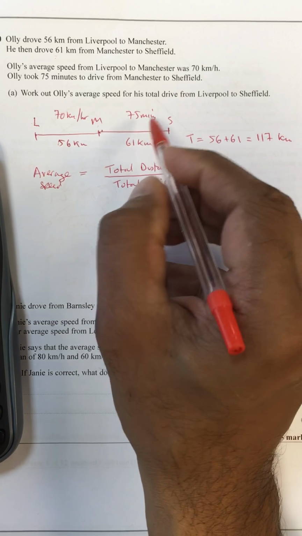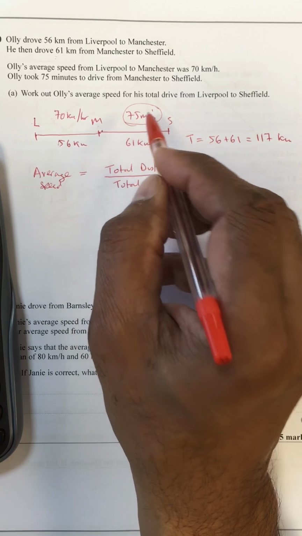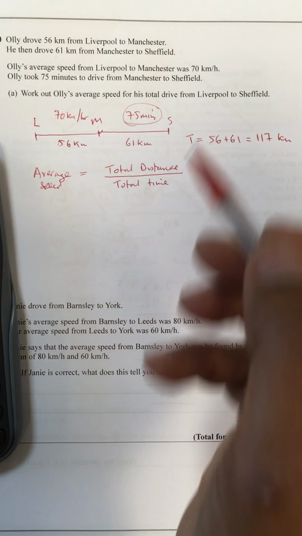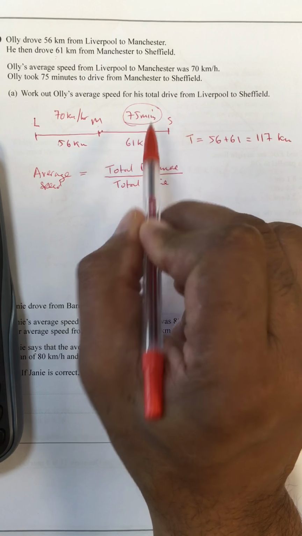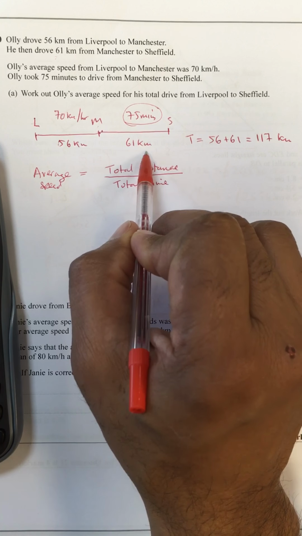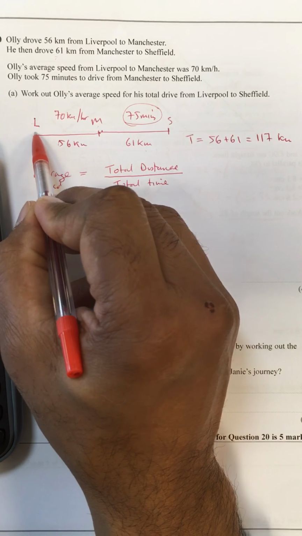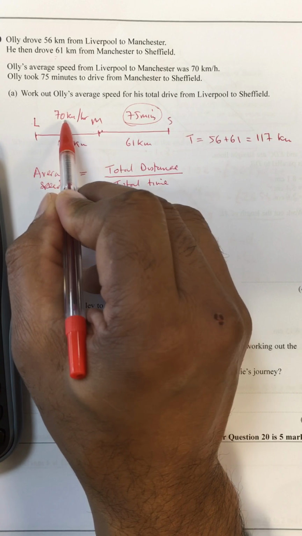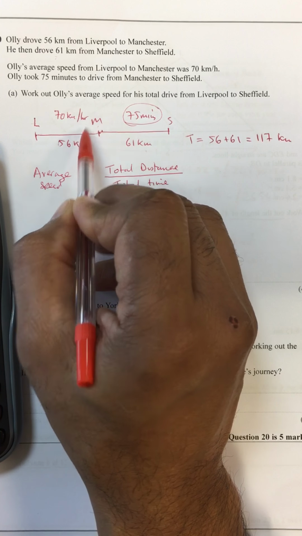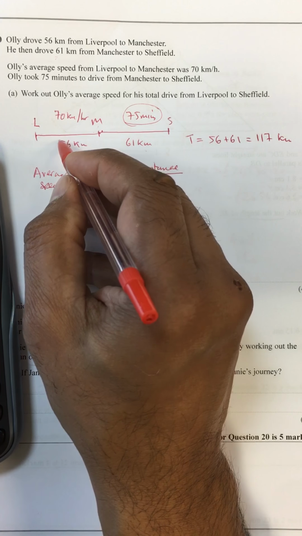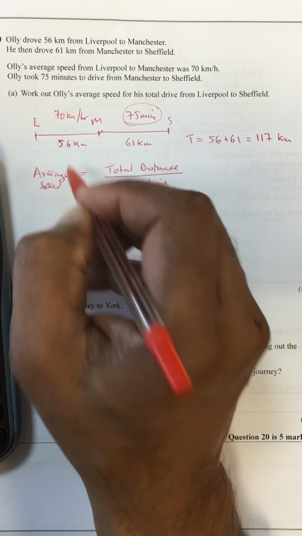We've been told the time here, and it wants kilometers per hour. We'll sort that out in a second. But first of all, it's not 75 minutes. It's taken him 75 minutes for the second distance. Now let's see how long the first part takes if he's doing an average of 70 kilometers per hour over a distance of 56 kilometers.